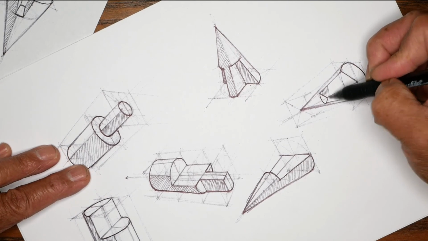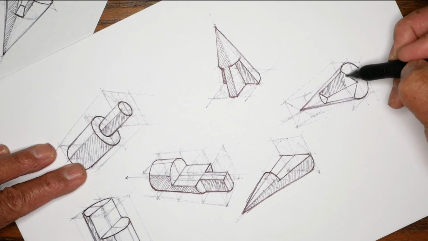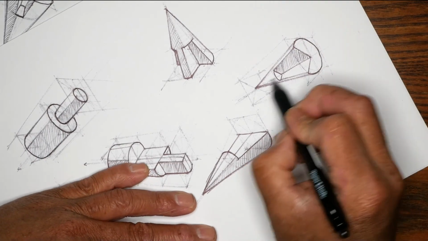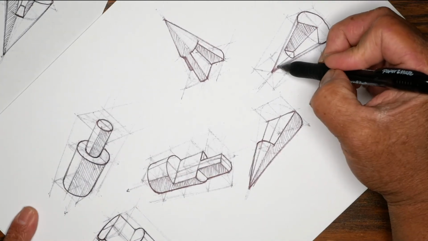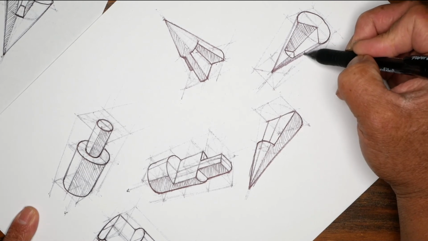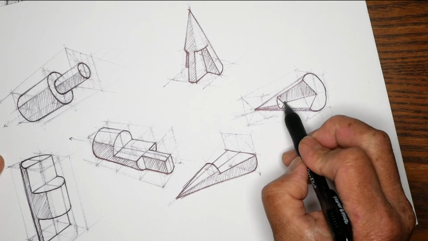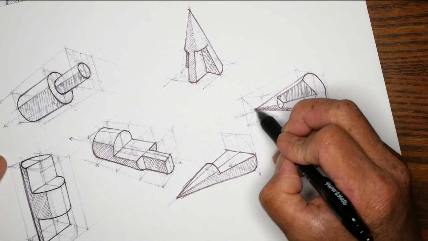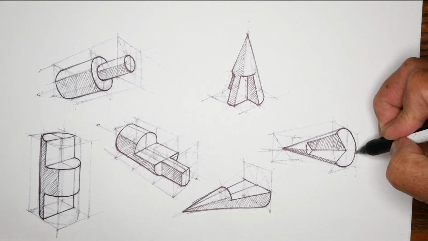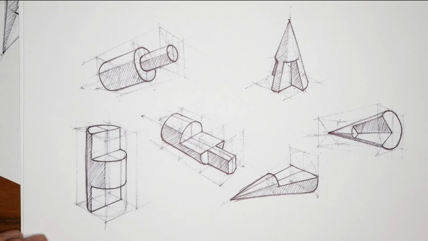This will be slightly angled downwards. And this part of the cone would be turning away from light. Okay, so just manipulating surface by basic geometry in construction to add details to our geoforms.